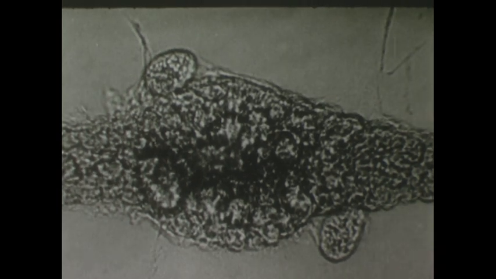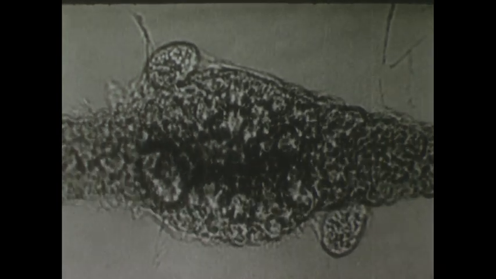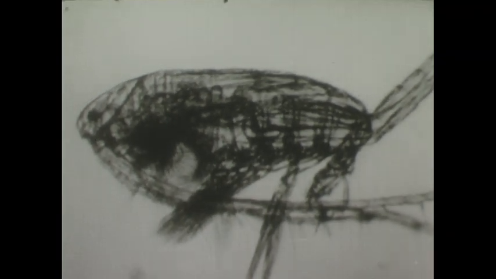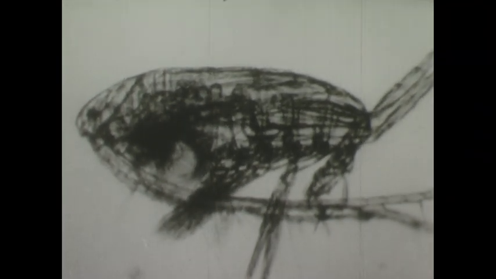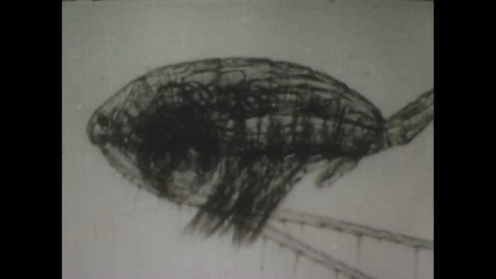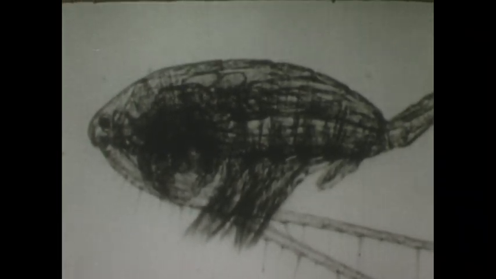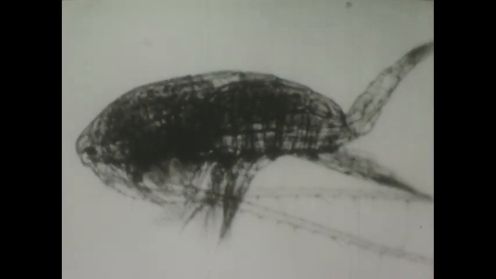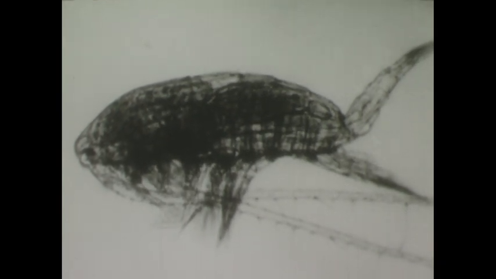Here, the oncospheres round up and become almost motionless. These larvae are now called procercoids. They begin to grow and are considerably larger in about 5 days. After 2 or 3 weeks, the procercoids are almost half a millimeter long.